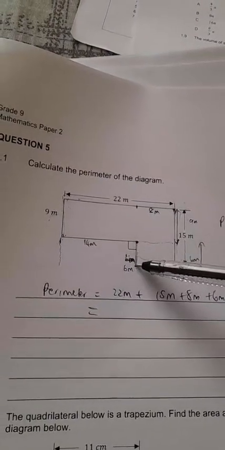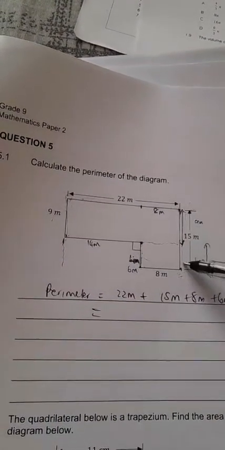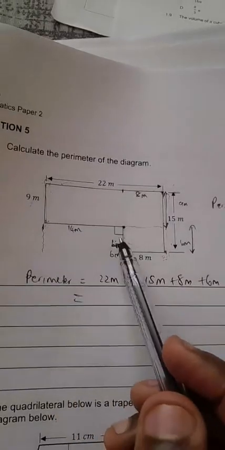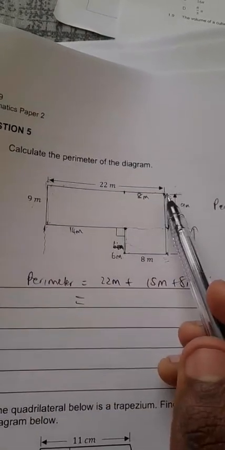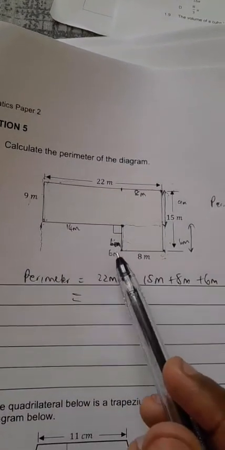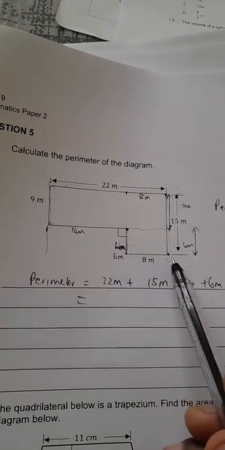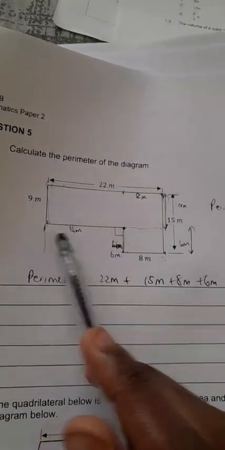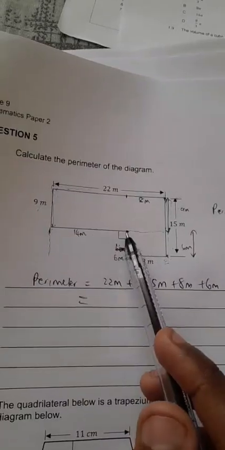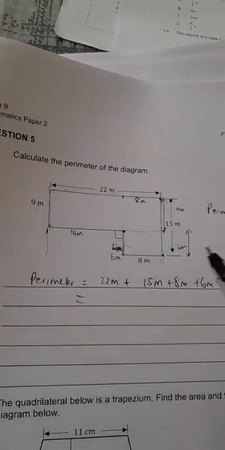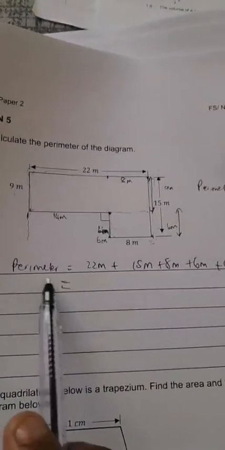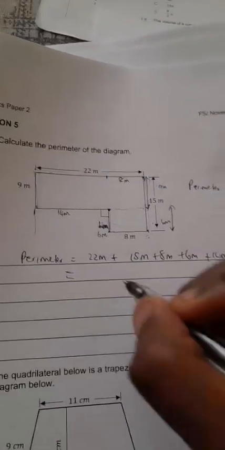Then it must be 6 here, because 9 plus 6 gives me 15. Then from here to there, I have a total of 22 meters. But here I have a sub distance of 8 meters. What is short for me to get 22? From here to here, it must be 14 meters. Then after that, getting all the lengths means I can add all of the dimensions and get my answer.